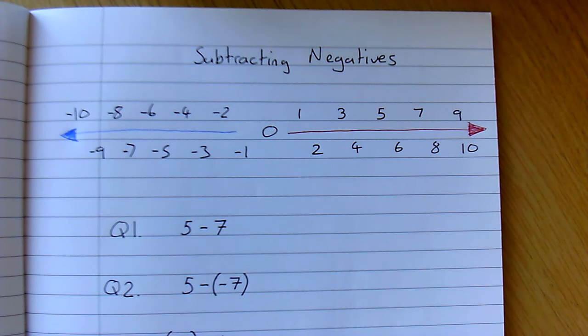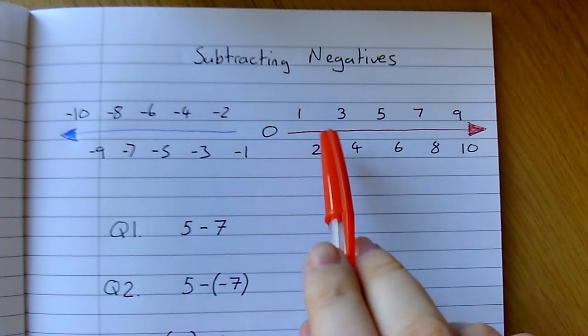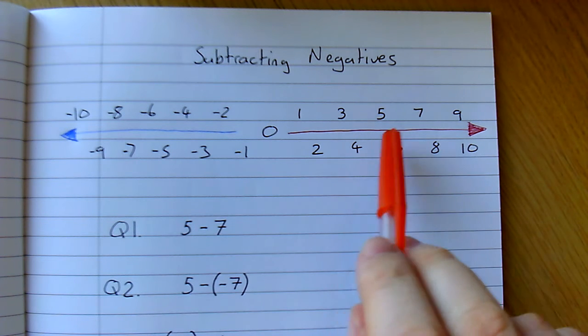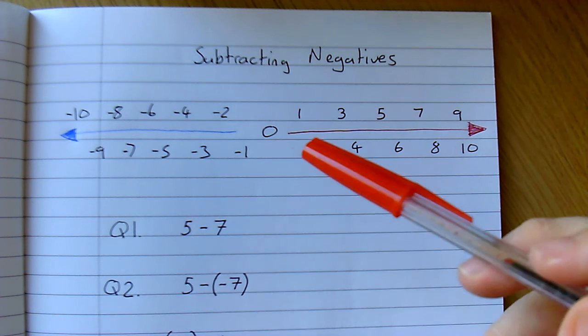Hello everyone, in this video we're going to have a quick look at how to subtract negative numbers. Now at the top of this I have already prepared a number line, something you'll be familiar with. Now notice I've put some colours in. The positive numbers are going up red and the negative numbers are going down blue.